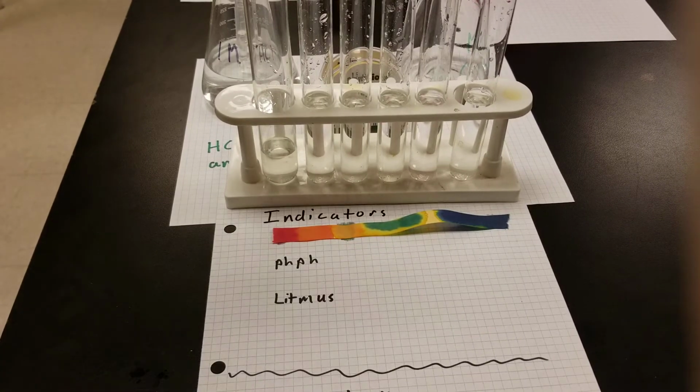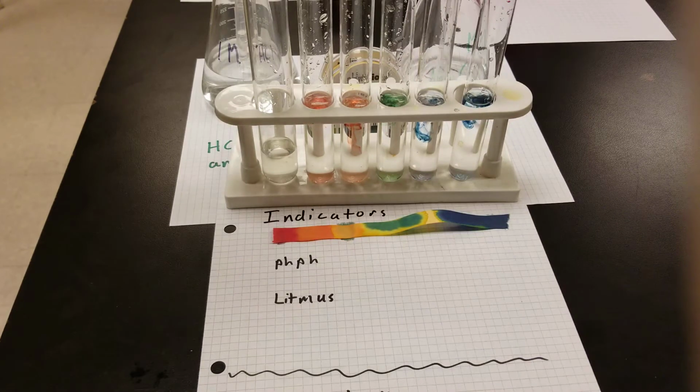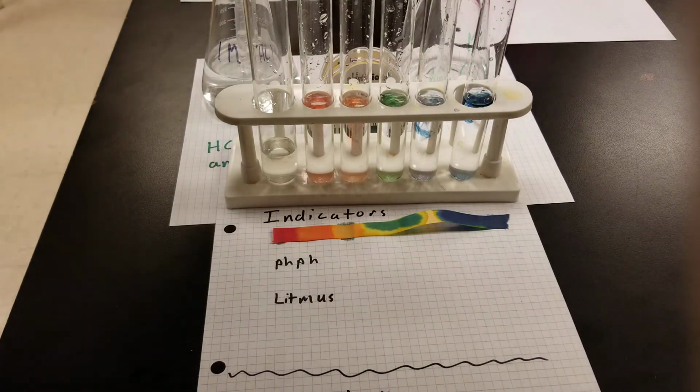And here's another way of using universal indicator. This one is mixed in a liquid. It's an aqueous solution. If I put a drop into a liquid solution, it's going to change to a different color depending on the pH of that solution. Let's just mix these up a little bit.